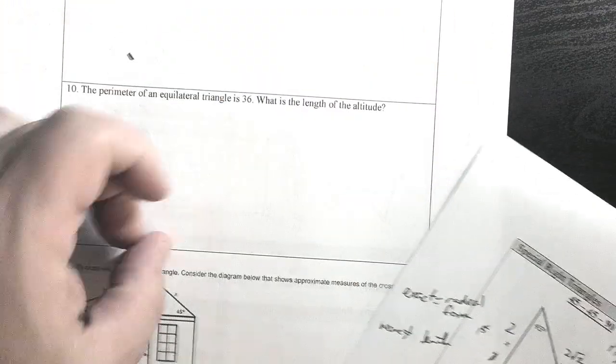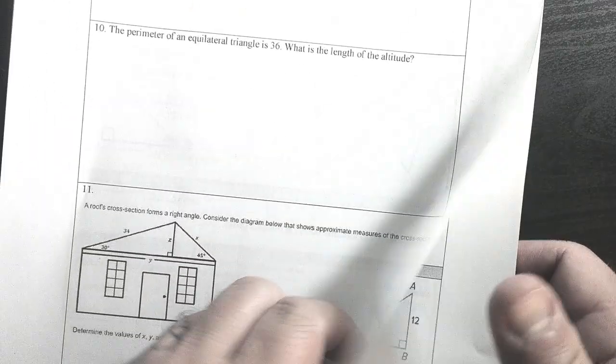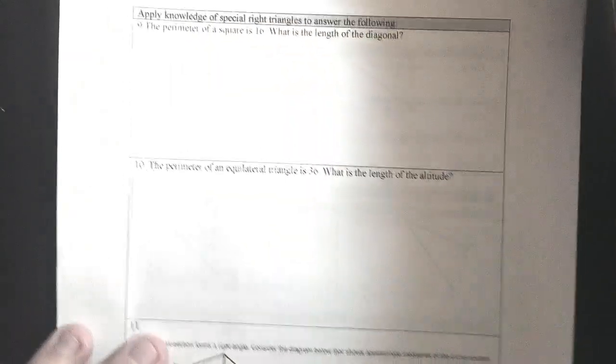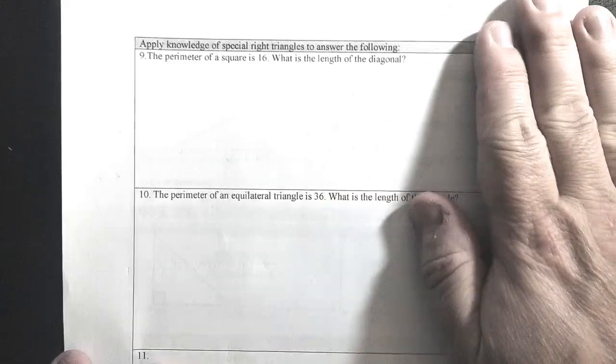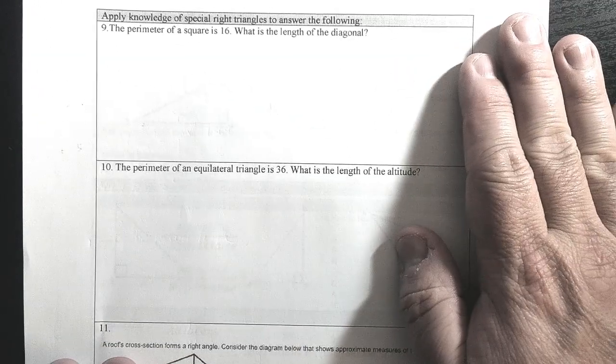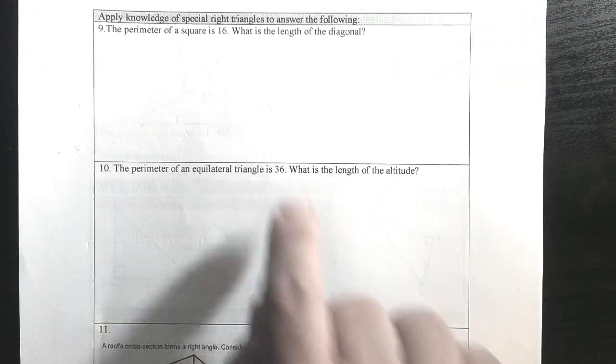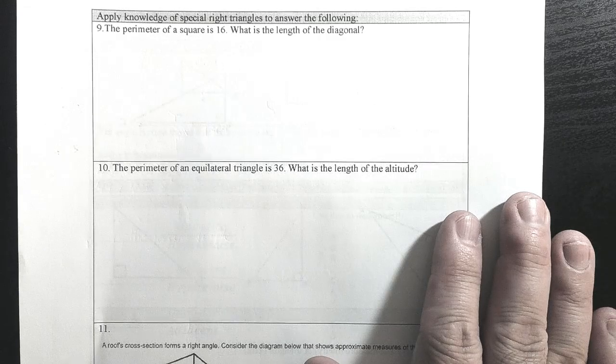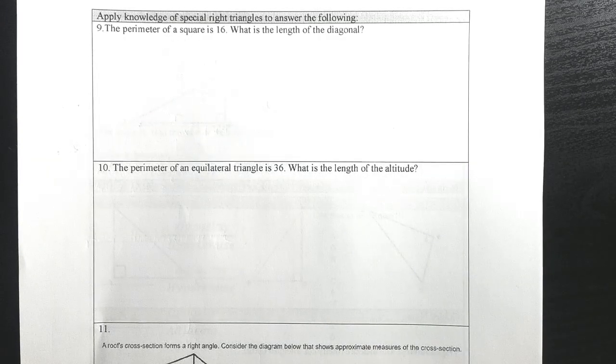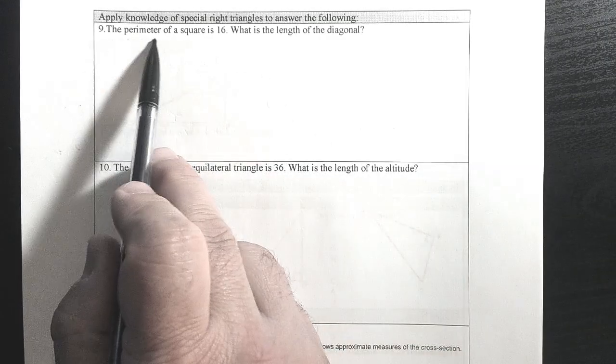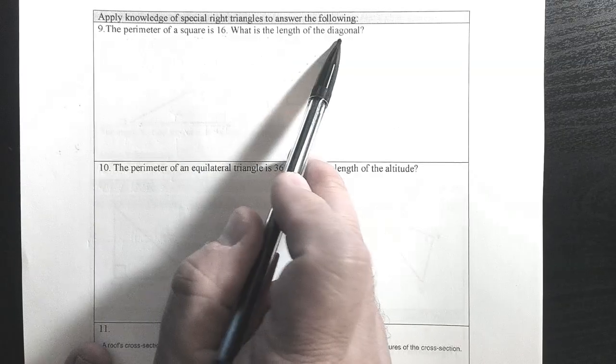All right, flipping over. Apologize, I didn't staple it, so I have to make sure. And this will be the end of this lesson. This is lessons 1 and 2 of Intro to Trig. We're going to apply this knowledge of special right triangles. First thing, the perimeter of a square is 16. What's the length of its diagonal?